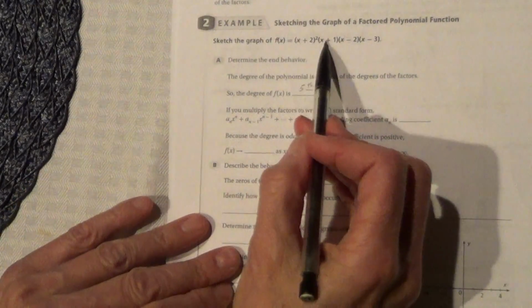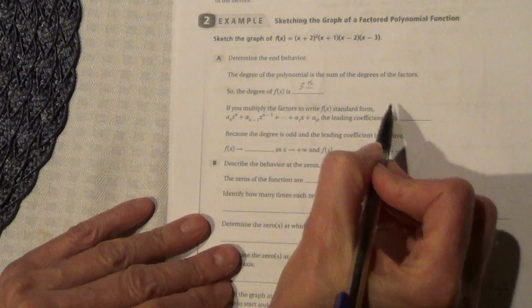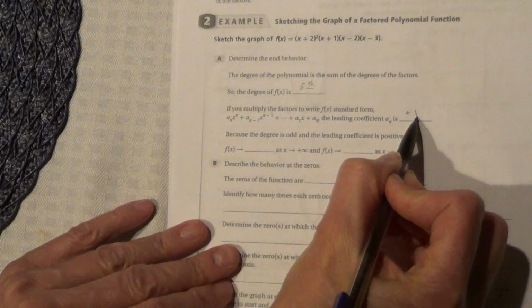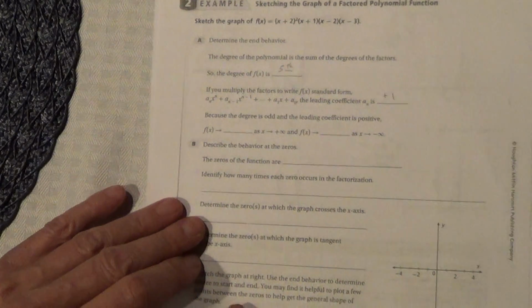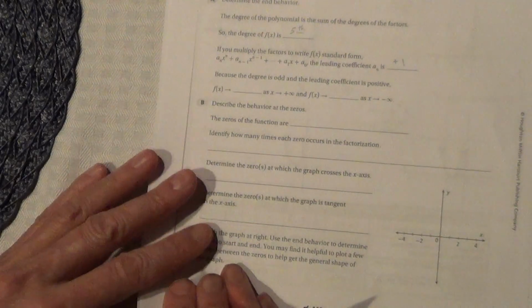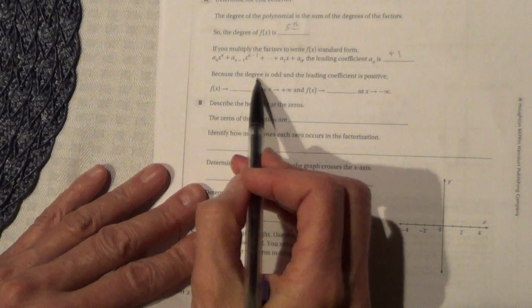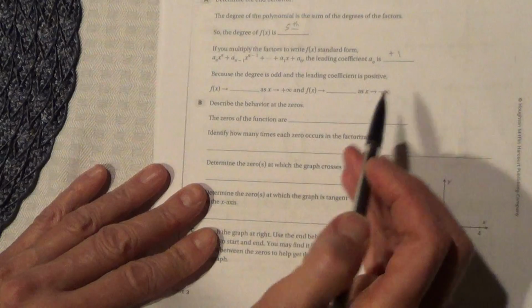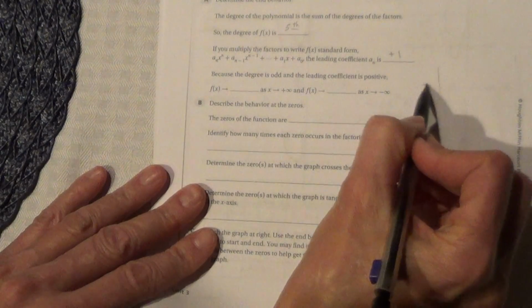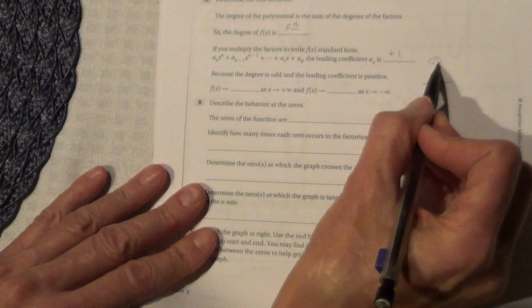Okay, the leading coefficient is positive because all of these are positive. So it's a positive 1. That's just if we took all of our firsts there and multiplied them. Because the degree is odd and the leading coefficient is positive, think about odd and positive.